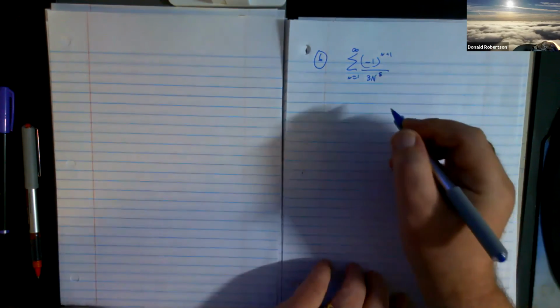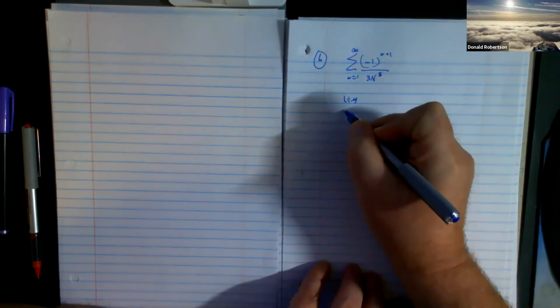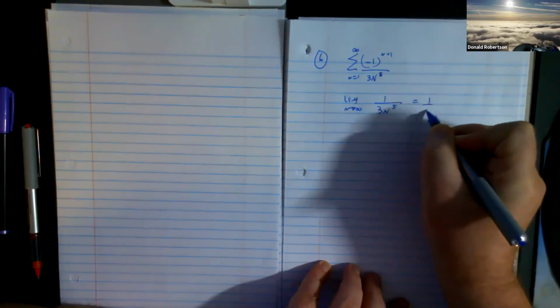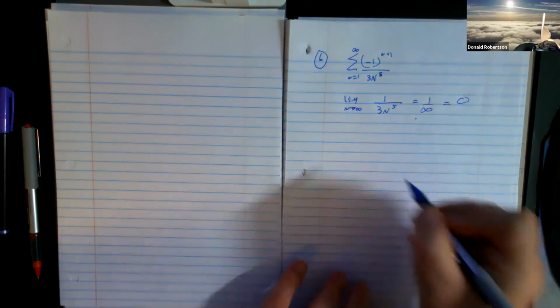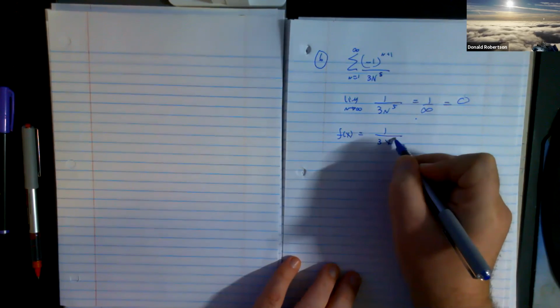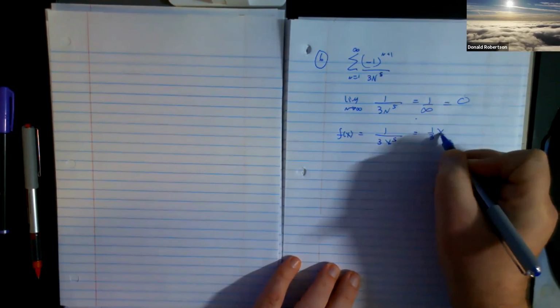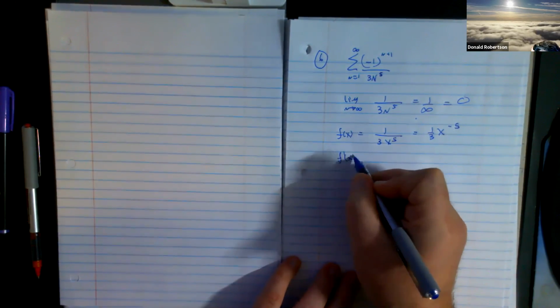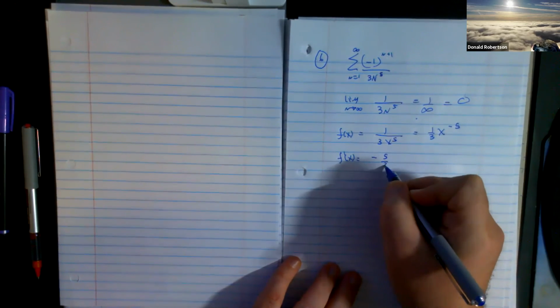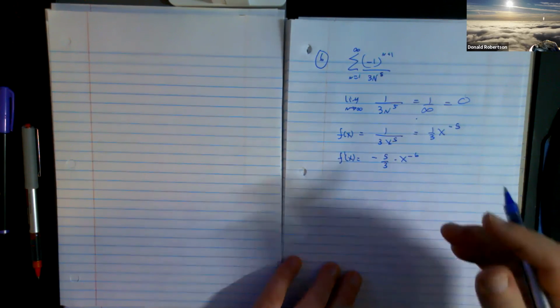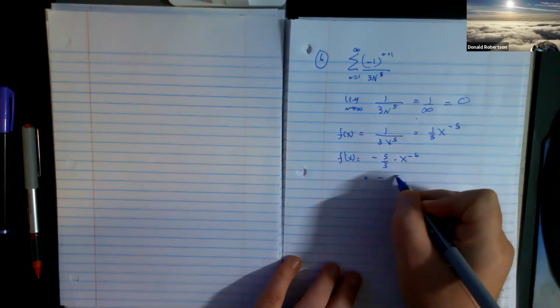This is the alternating series. You got it. So I'm going to find the limit as n tends to infinity of this guy, which you can simply do with brute force, so it's 0. The f of x function is going to be this guy, which I'm going to rewrite like that. The derivative of this is: multiply by the power, reduce the power by 1, and make it look pretty.